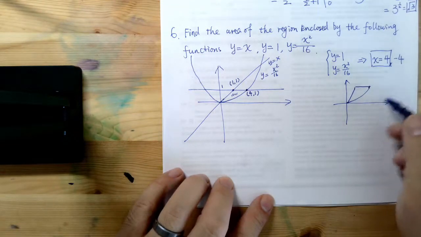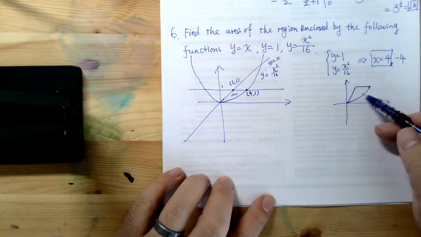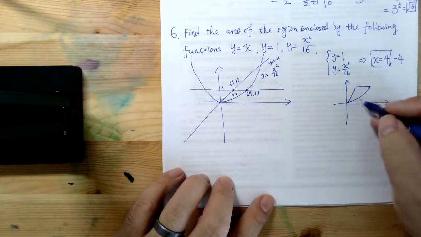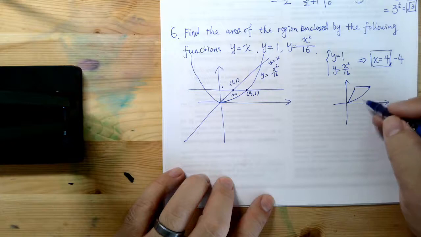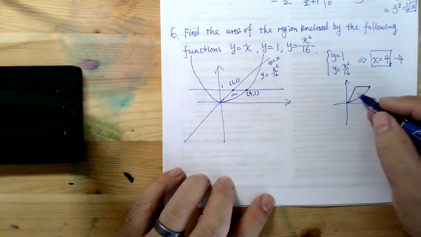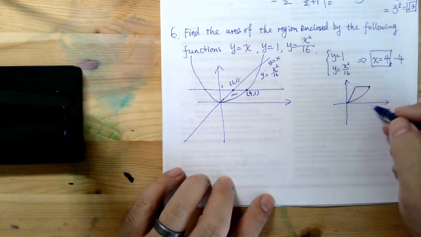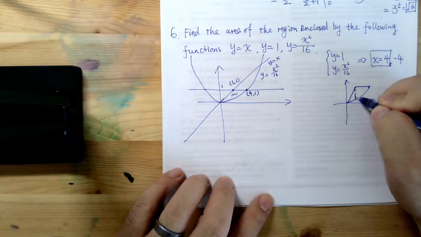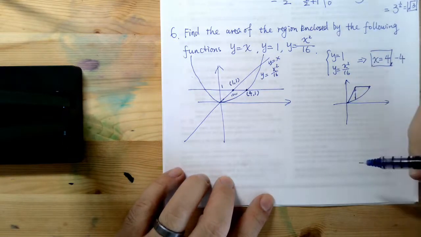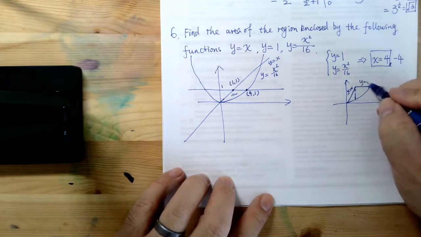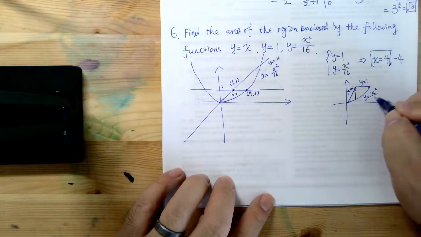So the region, if we just zoom in on the region we are interested in, you see, if I construct my integral in terms of x, remember the area between the curves is the upper function minus the lower function. If we want to do the integration with respect to x, we actually need to split our region into two pieces, because this is y equals x, this is y equals 1, and this is y equals x squared over 16.